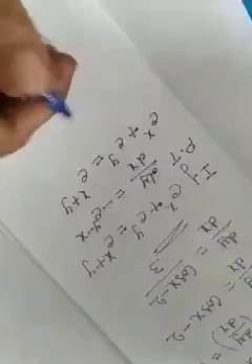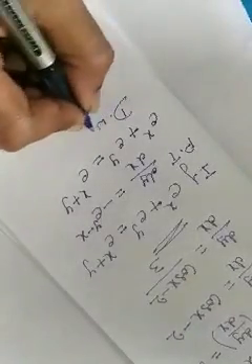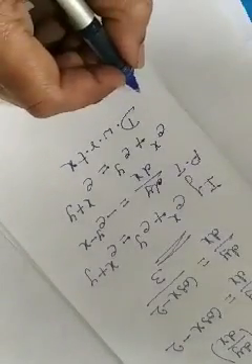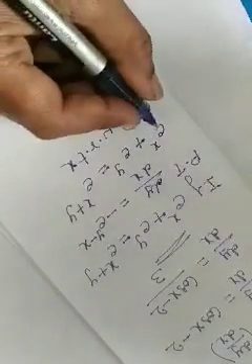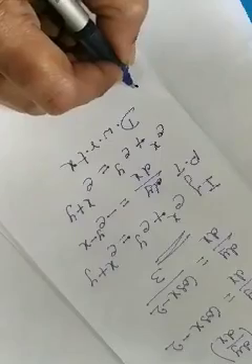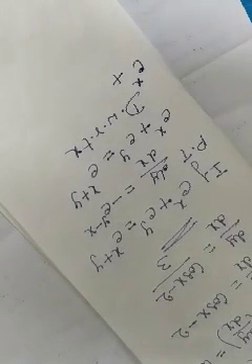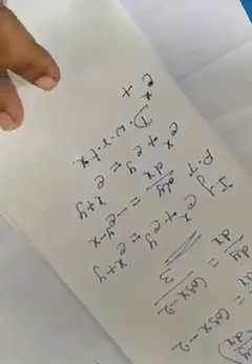Differentiate it with respect to x. What is the derivative of e raised to x? Derivative of e raised to x is e raised to x. Go through the formula sheet. If you look at the formula sheet you will know the derivative of e raised to x. Keep the formula sheet beside you and do it, it will be easy for you.